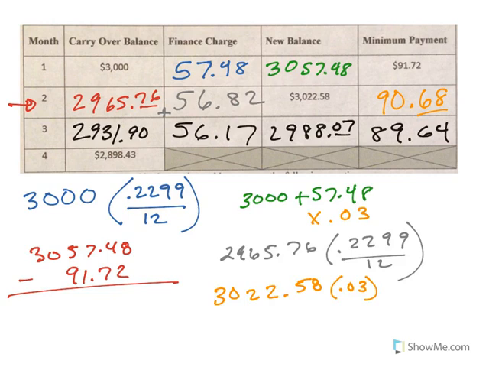All right, so when you subtract carryover balance minus the minimum payment, you end up with $2,931.90. Multiply that by 0.2299 divided by 12, and you get $56.17. Add those two together, and you get $2,988.07.